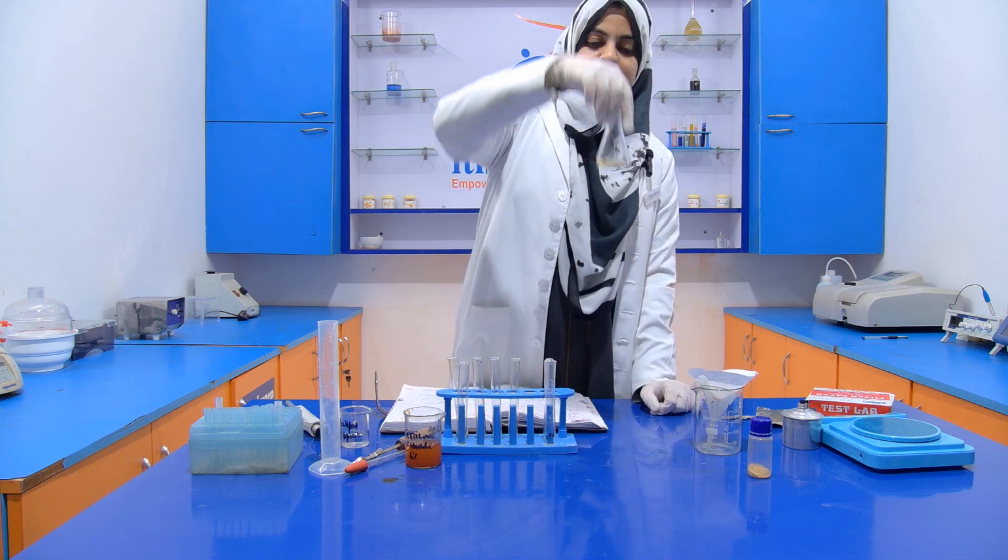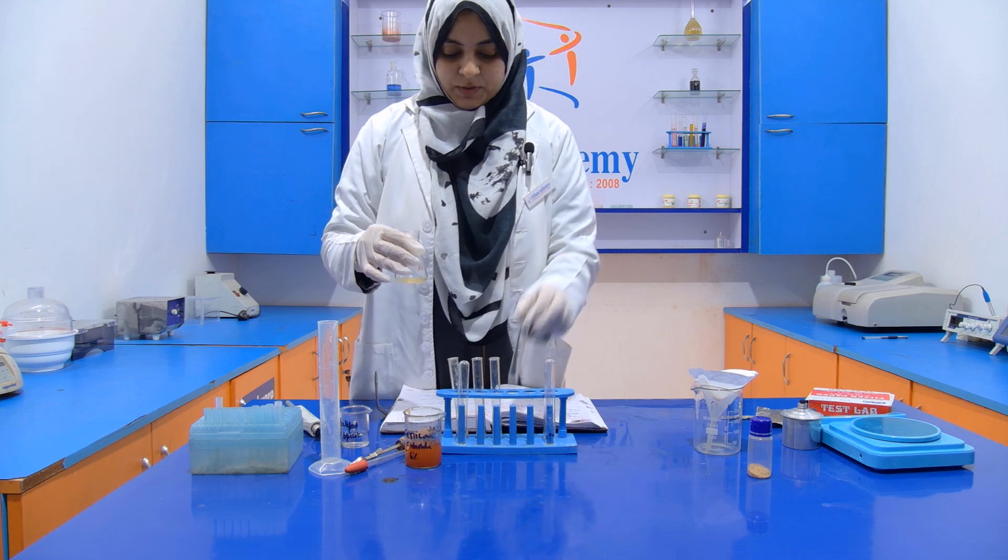Now transfer this 5 ml of the filtrate into the test tube.